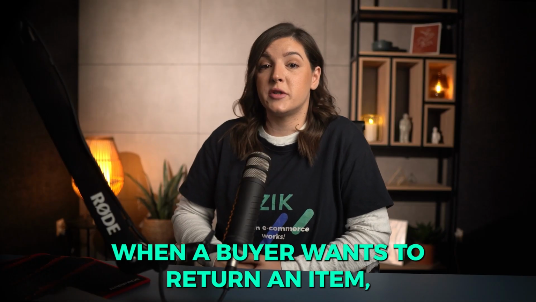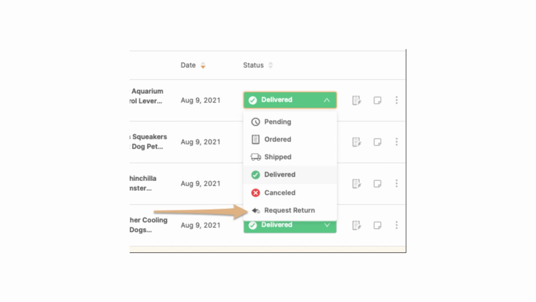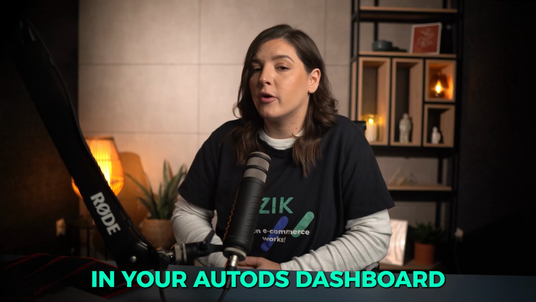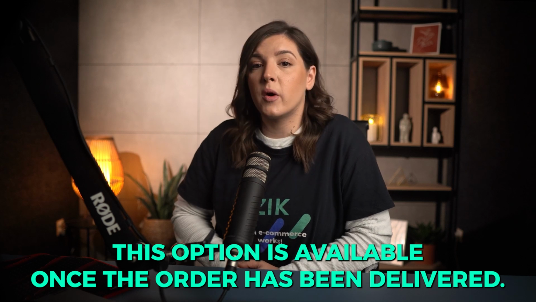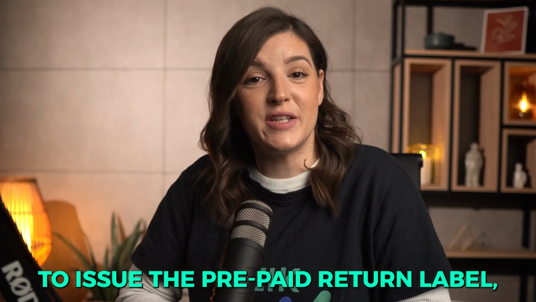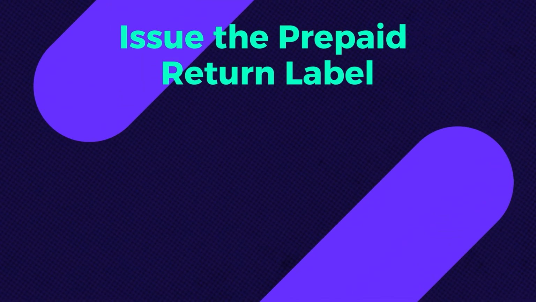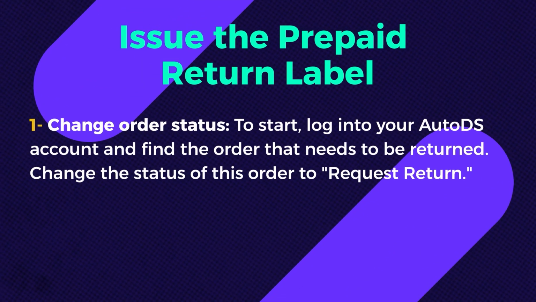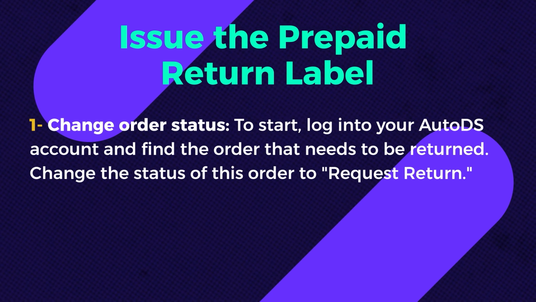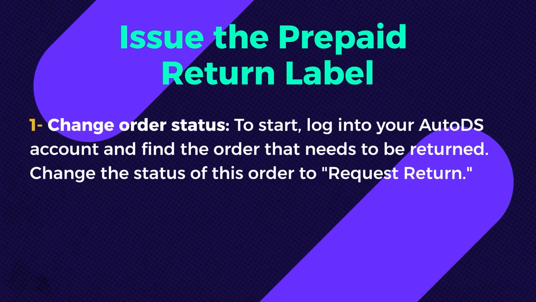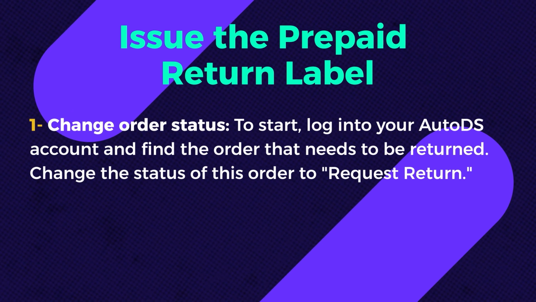When a buyer wants to return an item, you need to change the order status to request return in your AutoDS dashboard. This option is available once the order has been delivered. To issue the prepaid return label, you will need to do the following. Change order status. To start, log in to your AutoDS account and find the order that needs to be returned. From here, you're going to change the status of the order to request return.